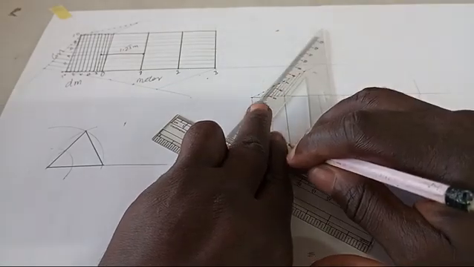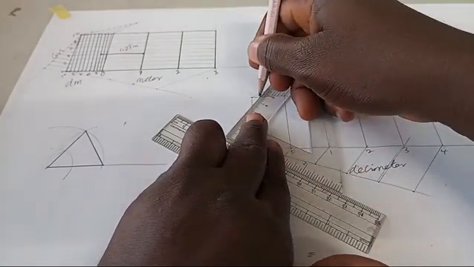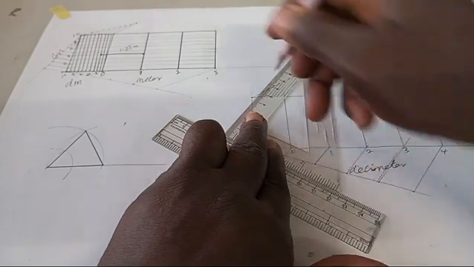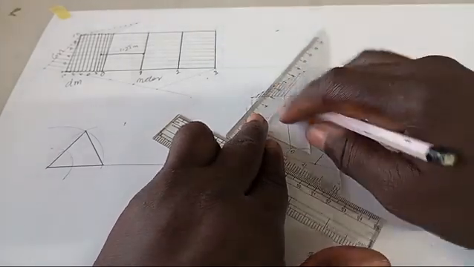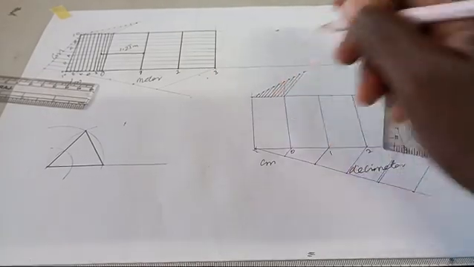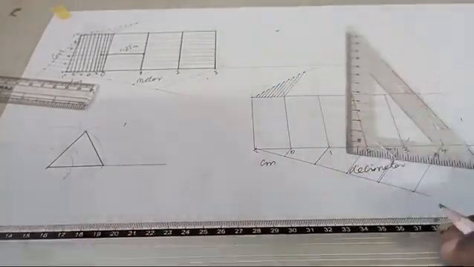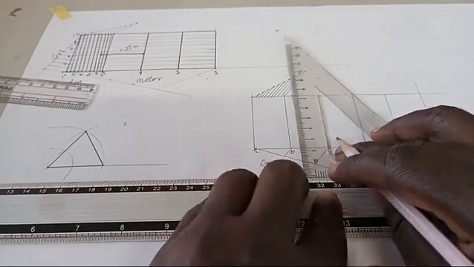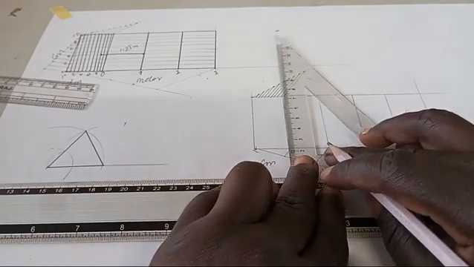But if you shift, the lines will not be parallel. And the last one, like this. So the next thing now is to transfer all these points to the bottom. One after the other. Transfer them to the bottom, like this.